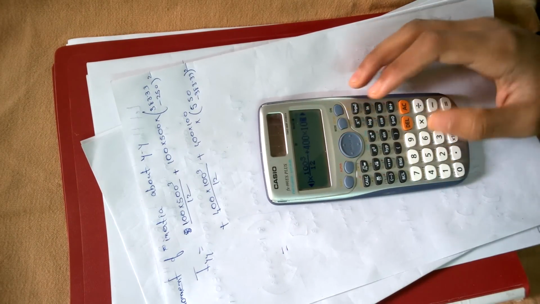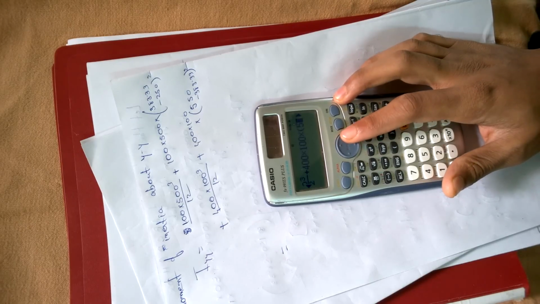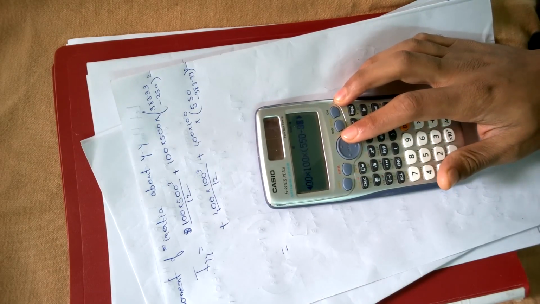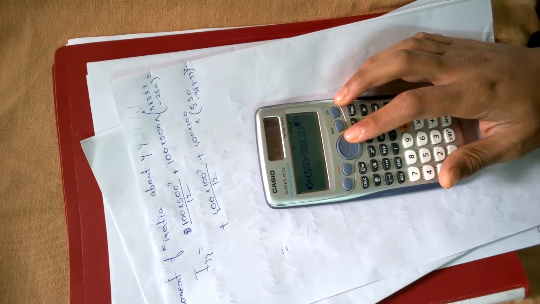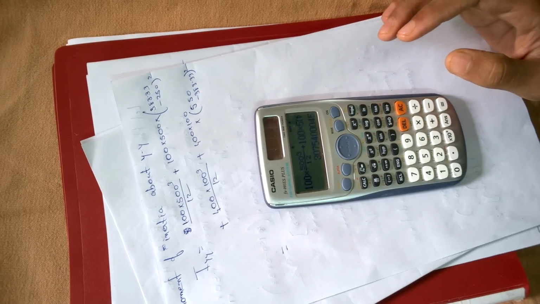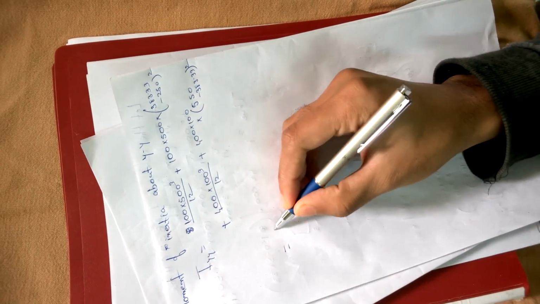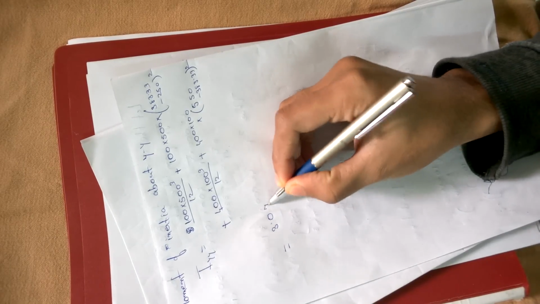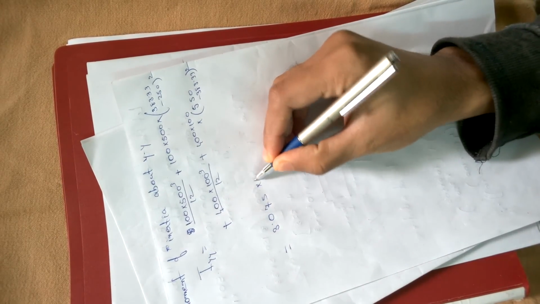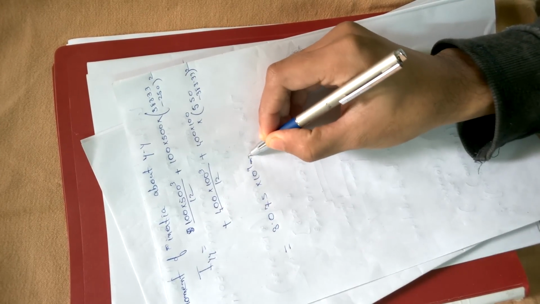So we try and find out this one. The answer comes out to be 3.075 into 10 to the power 9 mm to the power 4.